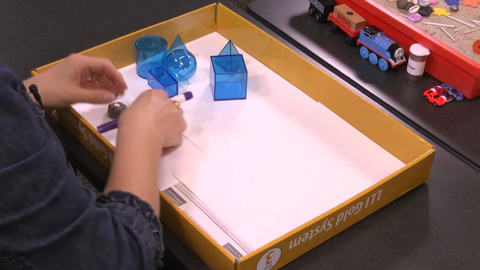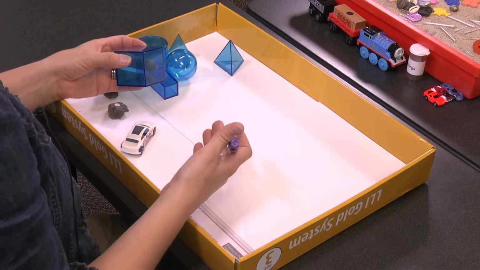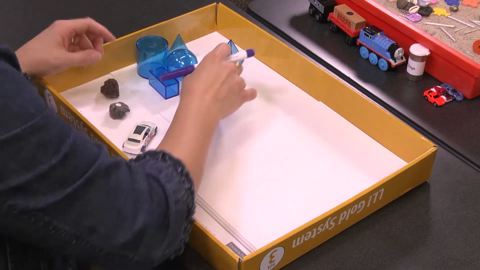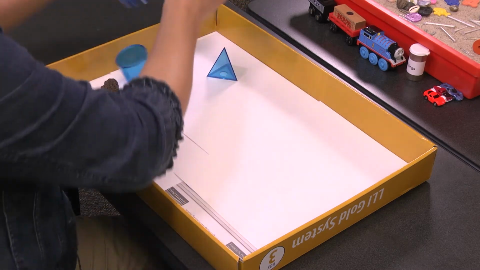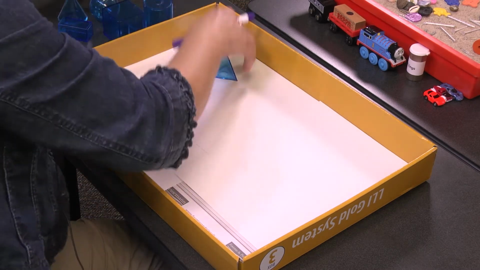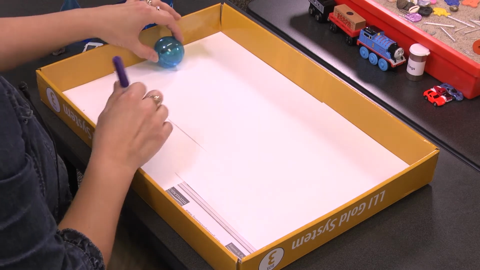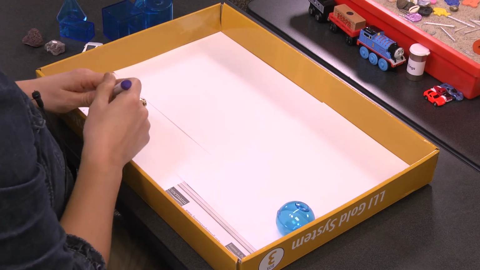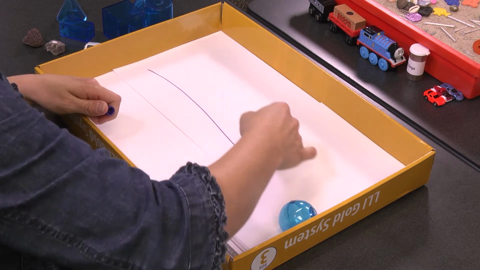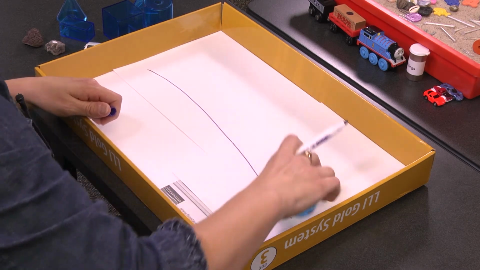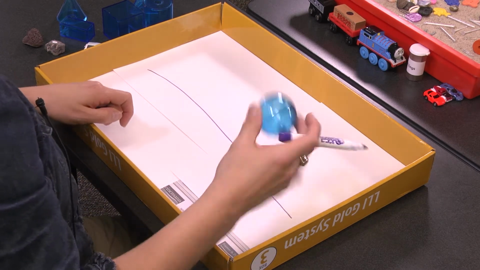And what we're going to do is determine how these objects are going to roll, slide, or spin. So each student, if they're working in groups, can take an object and determine what that object is going to do, and they trace the travel path. They can also see if an object might move in multiple ways.